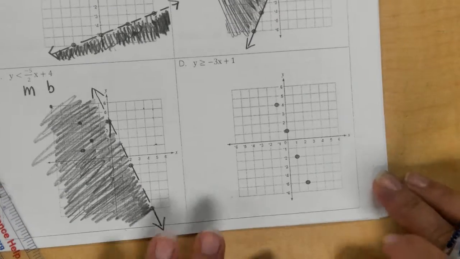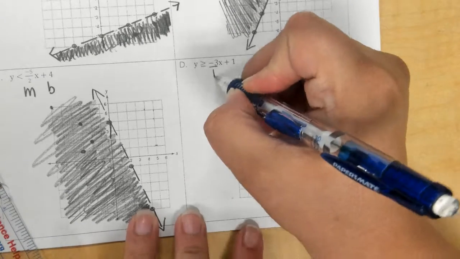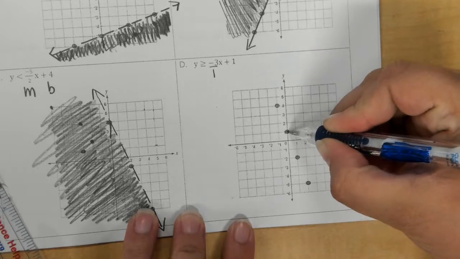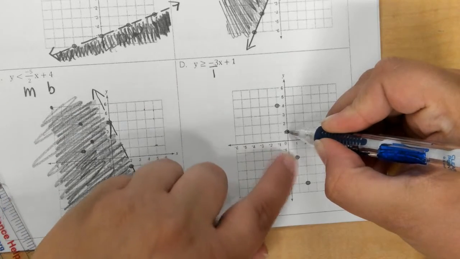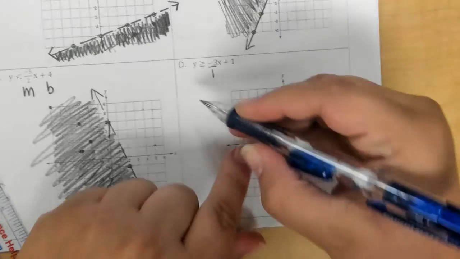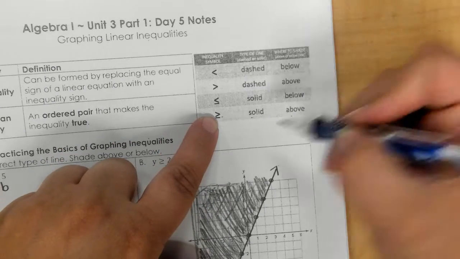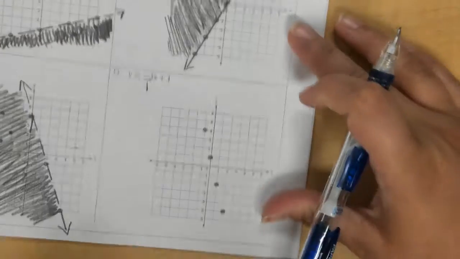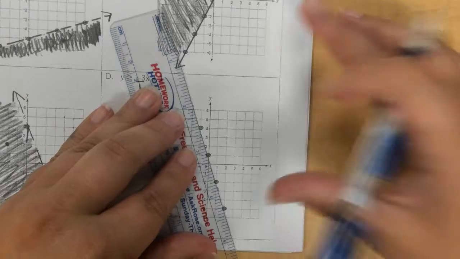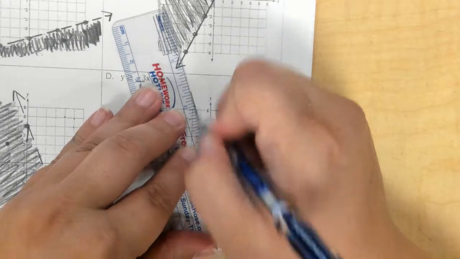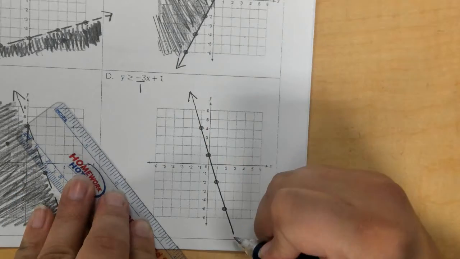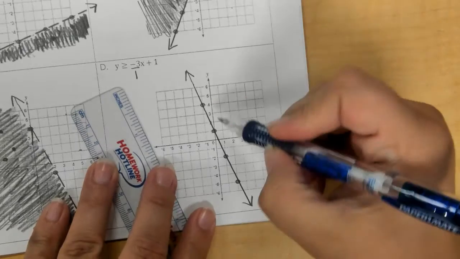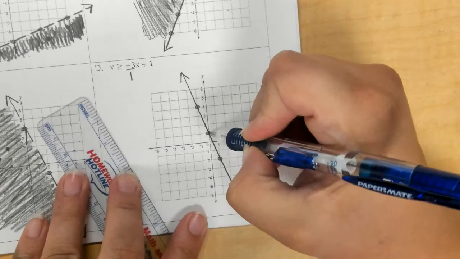Okay, last one for this part. For letter D, we graphed at 1, and then I went down 3, right 1. Okay, so now we have a greater than or equal to. So greater than or equal to is solid. We shade above. So this is solid. I go to where I started at 1.